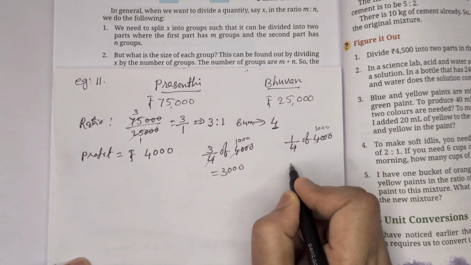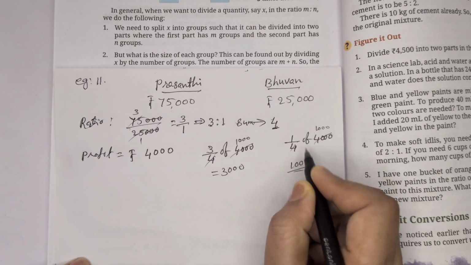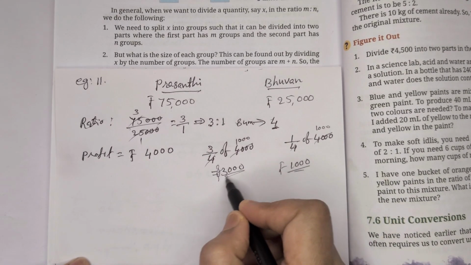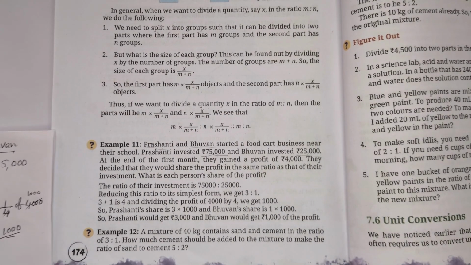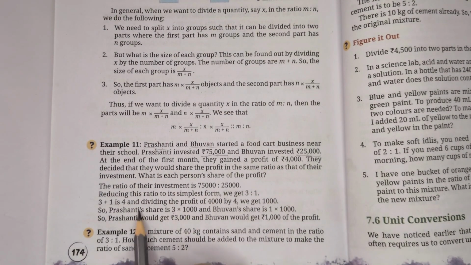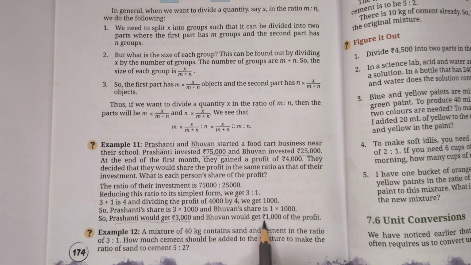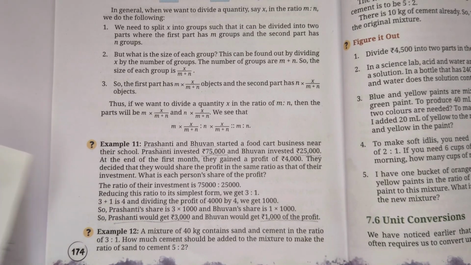So 1 into 1,000, 1,000 rupees. So Bhuvan is getting 1,000 rupees and Prashanthi is getting 3,000 rupees. That's the answer here. Prashanthi would get 3,000 rupees and Bhuvan would get 1,000 rupees as the profit.